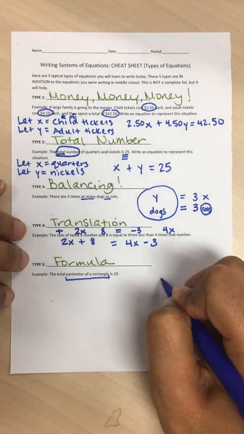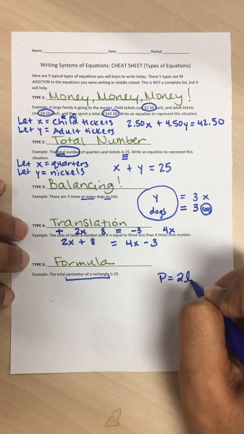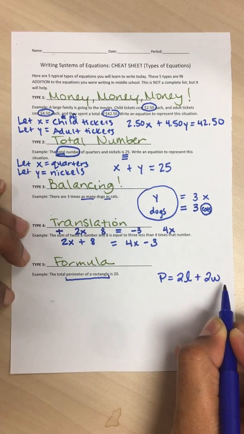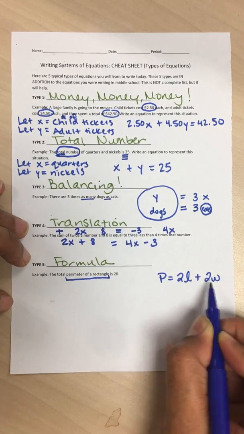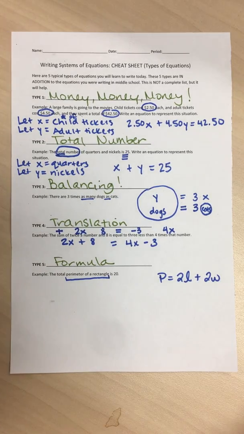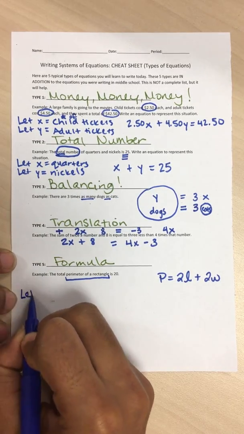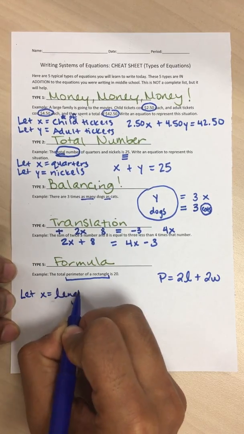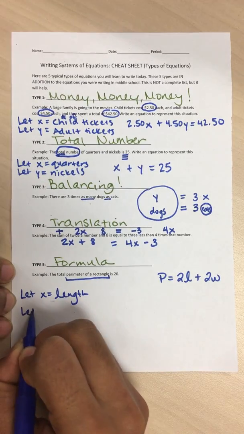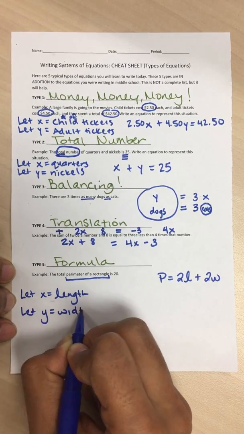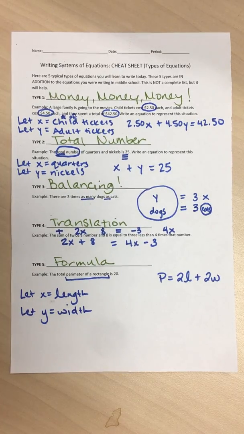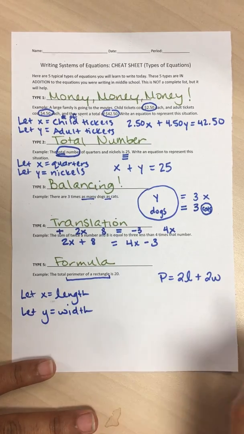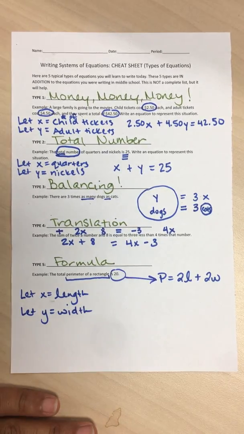Okay. The perimeter of a rectangle formula is 2L plus 2W, where L stands for length and W stands for width. So these are my two variables, L and W. Okay, so we want to make sure we've got X and Y in there. So let X equal length, for example, and let Y equal width. We're going to make one little substitution as well because we know the perimeter. We don't have to leave the P in there. We know that the perimeter is 20. So I'm going to put the 20 in for P.